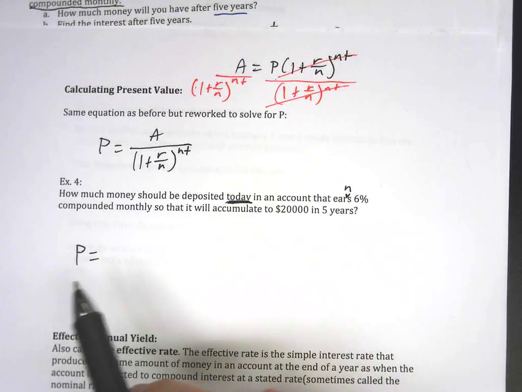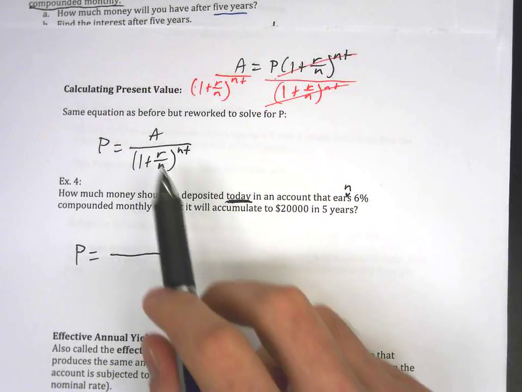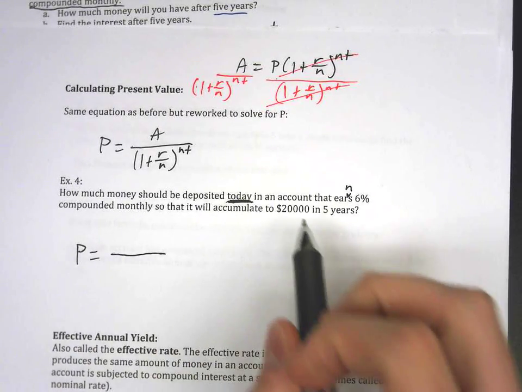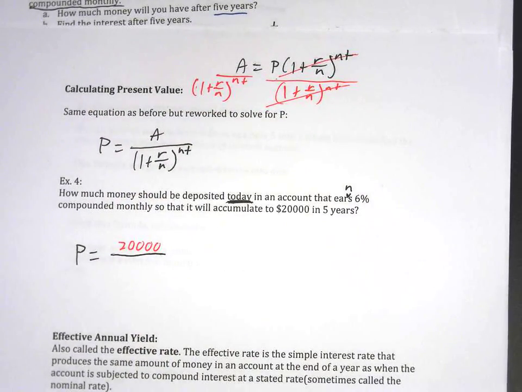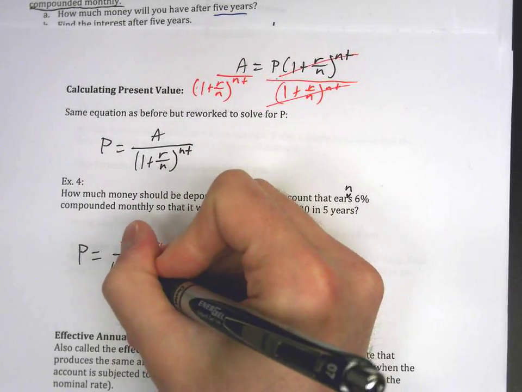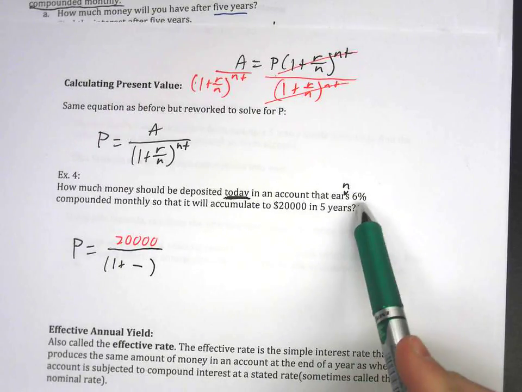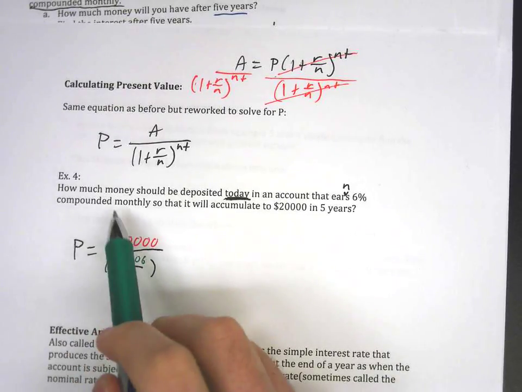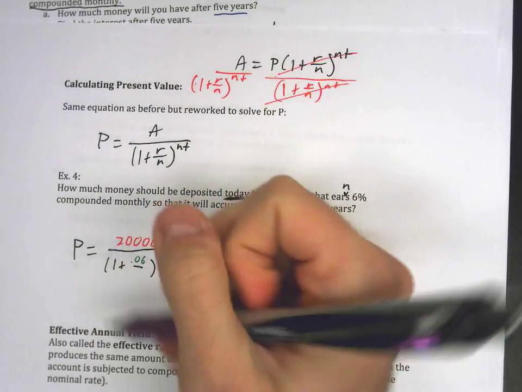Since it wants to know how much is going to be deposited today, we know that we're using this formula, we're looking for P. In the numerator, we have our future value, how much we're going to be earning. In this case, we want to know how much we need to put in if we're going to earn $20,000. So our future value for this is going to be $20,000. Down below, we have 1 plus the rate over the compounding period. Our rate for this one is 6%, so we're going to call this 0.06. And the compounding period, it says it's compounded monthly, and since there are 12 months in a year, that means our compounding period is going to be 12.